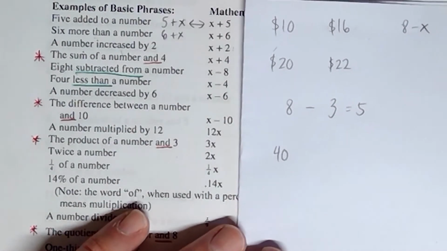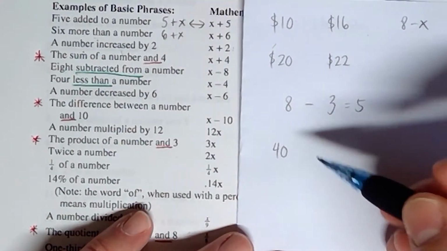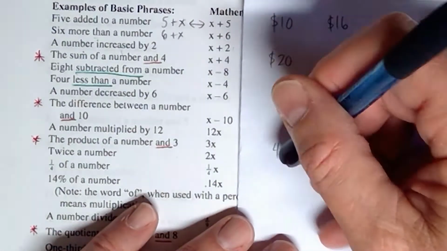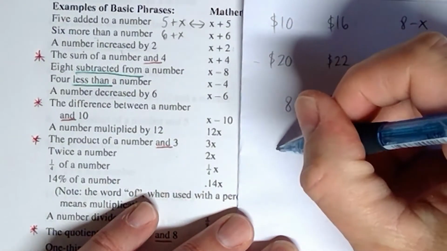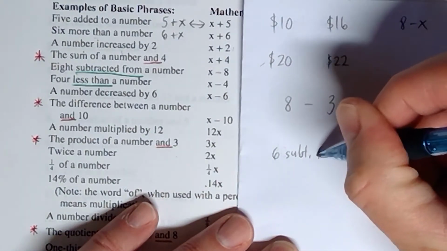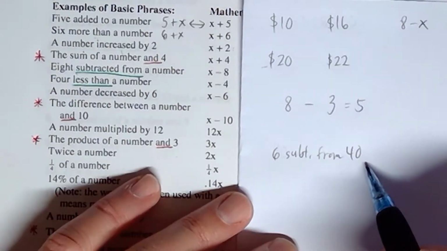So you say, okay, I'll take a cut in pay in exchange for being able to keep my job. And so your boss says, okay, I will take $6 and subtract it from your current salary of $40.